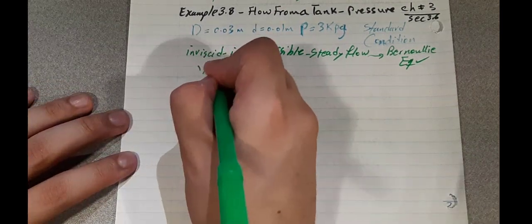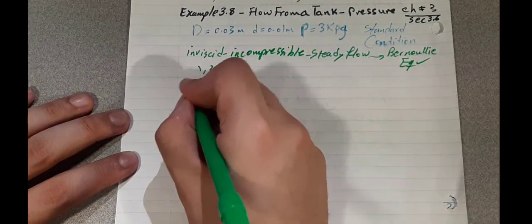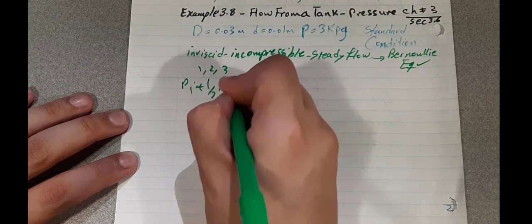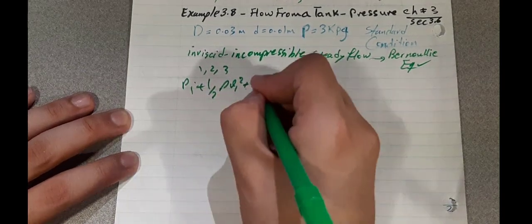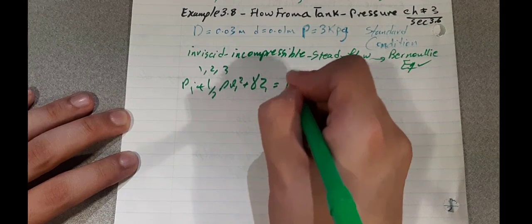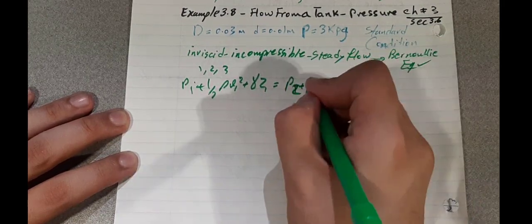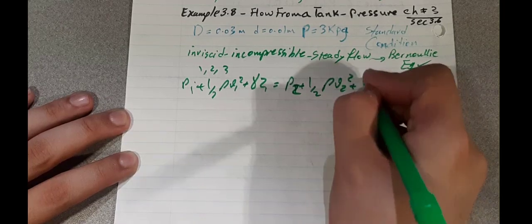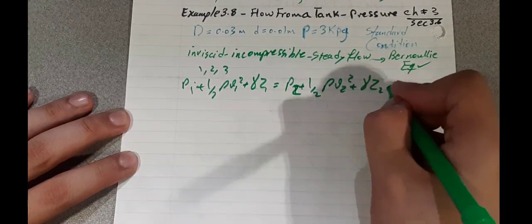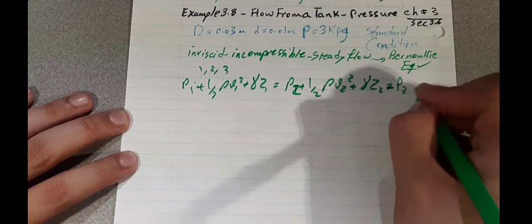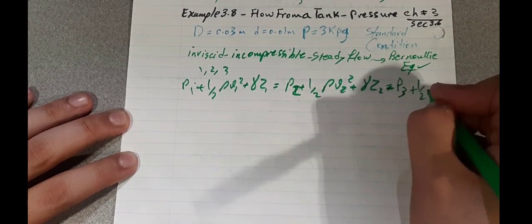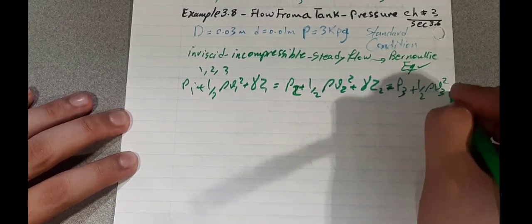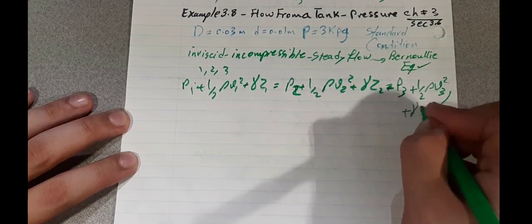So we can apply it between 3 points, 1, 2, 3, which are P1 plus 1/2 rho V1 to the power 2 plus gamma Z1 is equal to P2 plus 1/2 rho V2 to the power 2 plus gamma Z2 is equal to P3 plus 1/2 rho V3 to the power 2 plus gamma Z3.